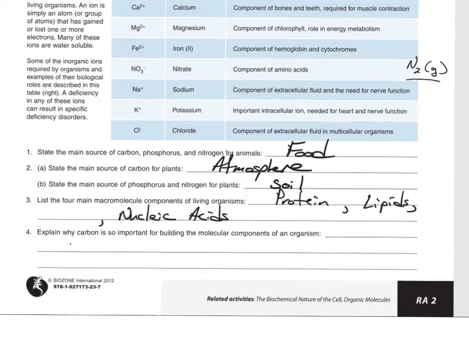Let's see. Bancoli. Why is carbon so important? Carbon's in water. Carbon's not in water. Wrong answer. Look at water again. Learn it. Study it. Everyone should know that. No one should ever get that confused. Water has no carbon in it.